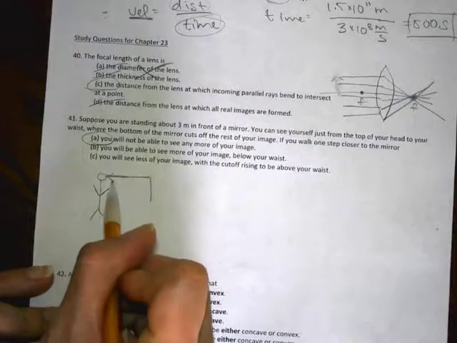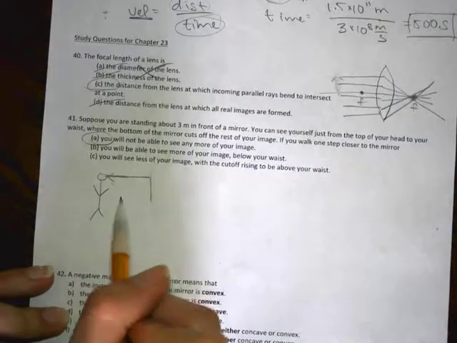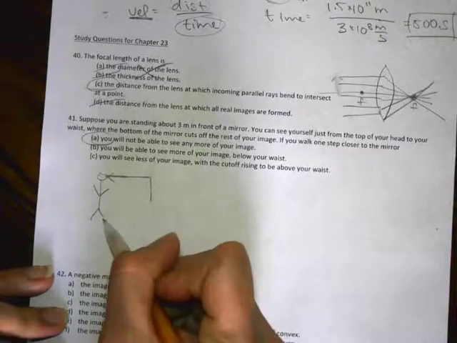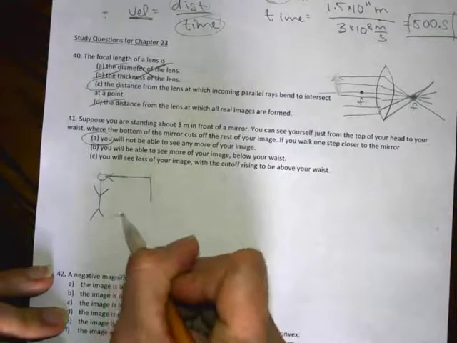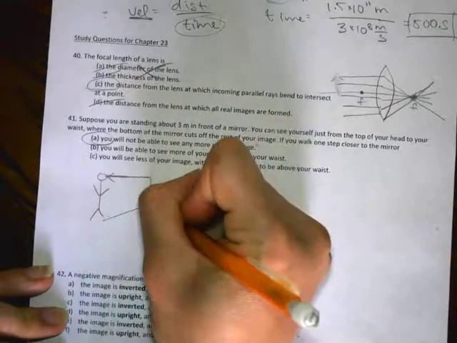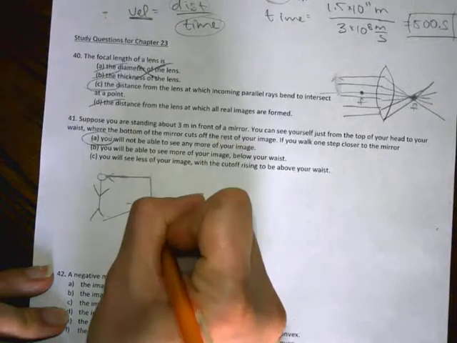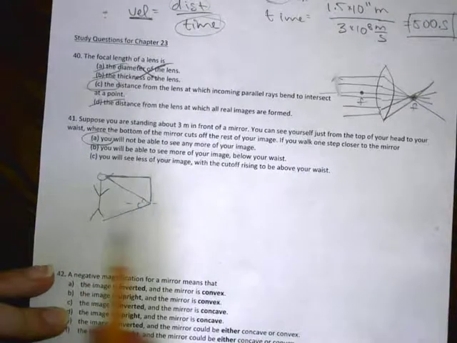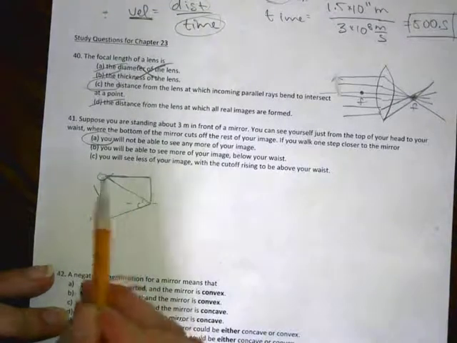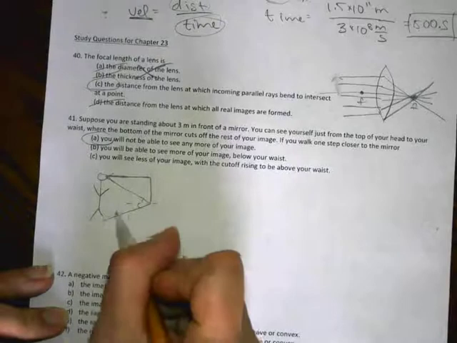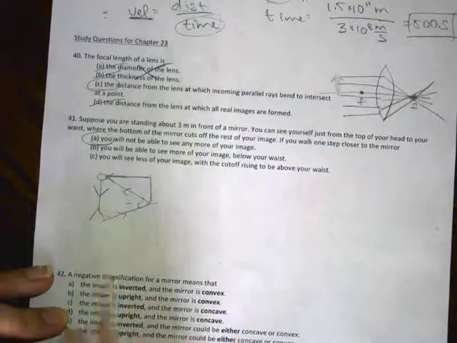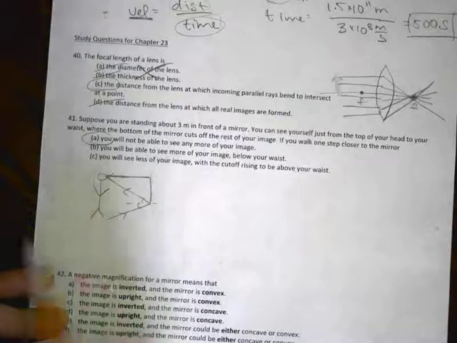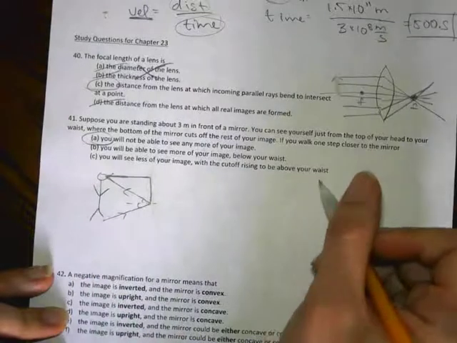And then you have a ray coming from your foot that hits right here at the bottom of the mirror, and it will reflect with exactly the same angle. Those two angles will be the same, and it will hit you in your eye. So you'll be able to see a ray that comes from your eye bouncing right back to you. You'll also be able to see a ray that comes from your foot, and both of those rays will hit you in your eye.